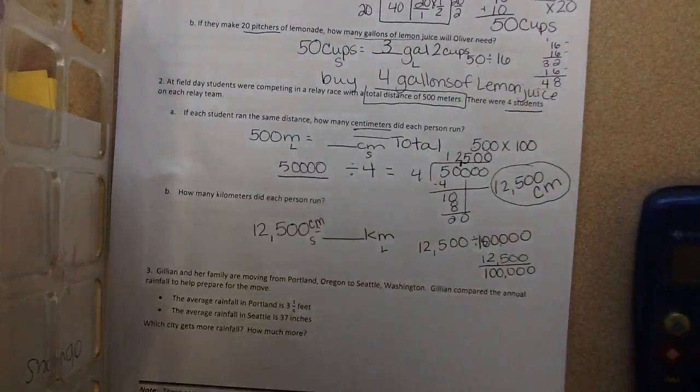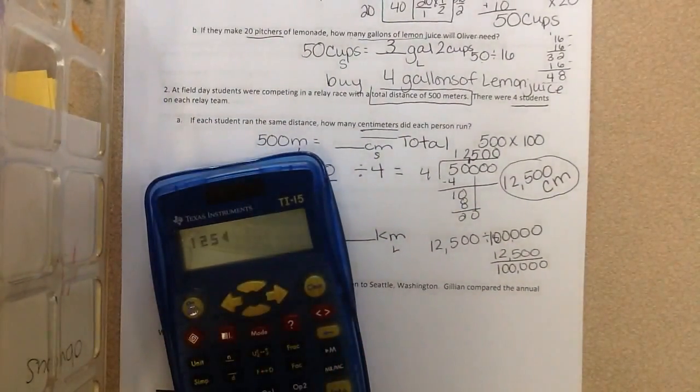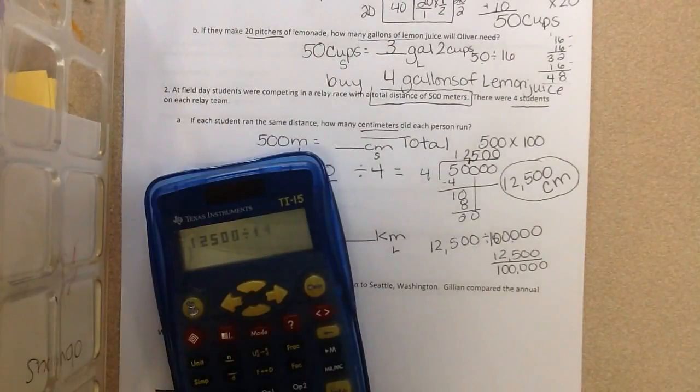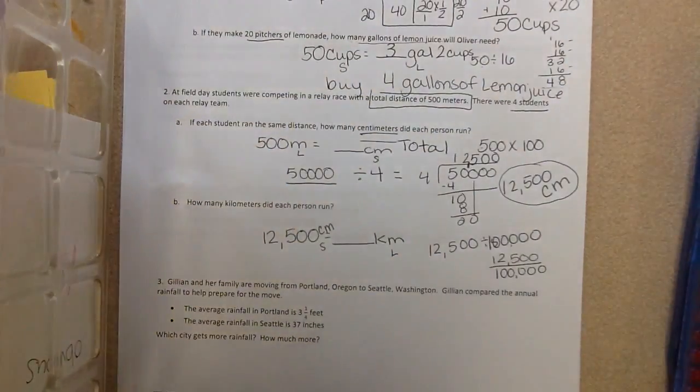So when you take your assessment on Wednesday, you will have access to a calculator. Let's look. 500 divided by 100. Okay, so they ran 125 hundredths of a kilometer.